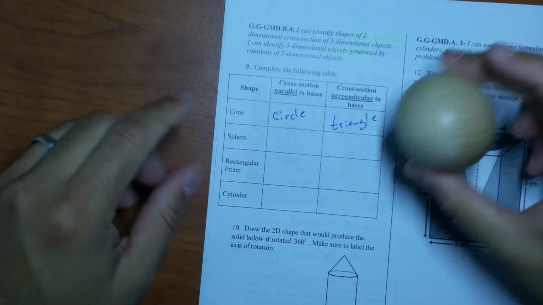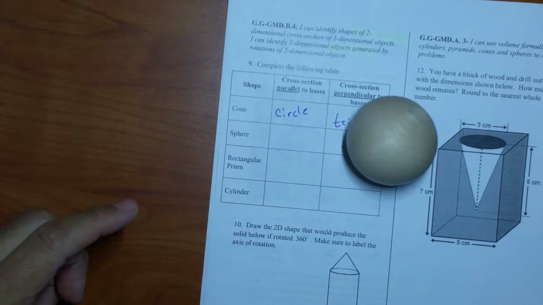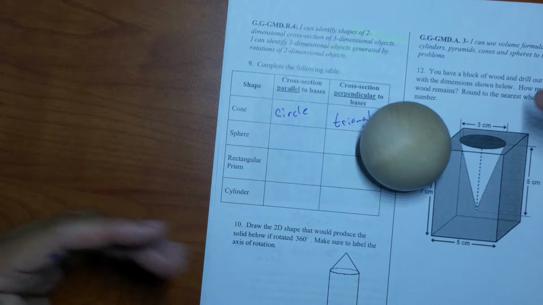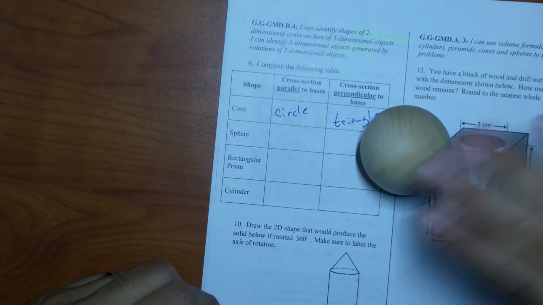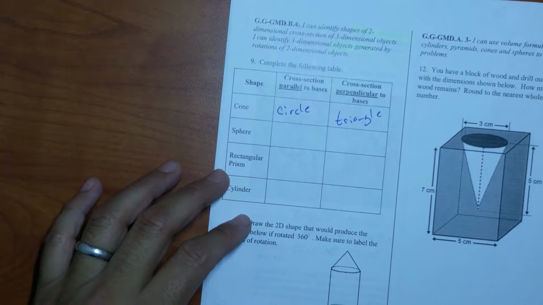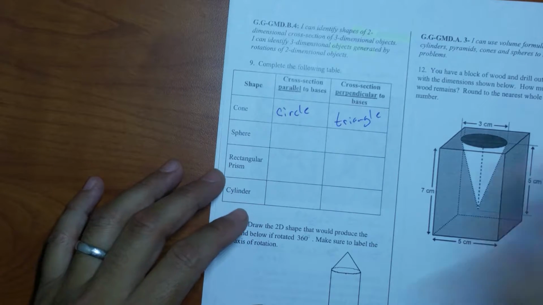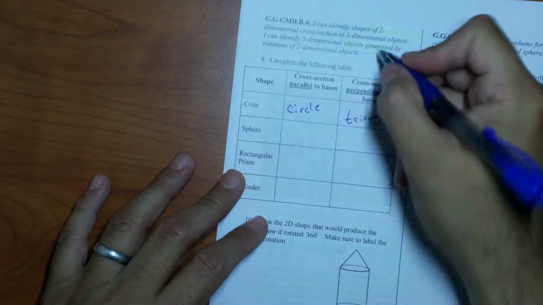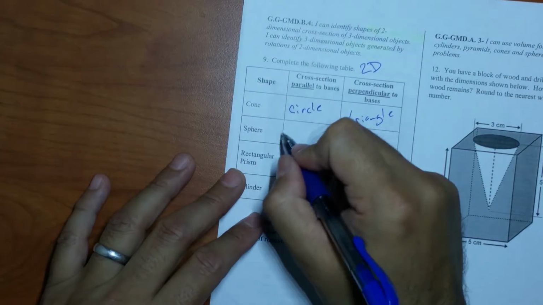Now, sphere. Here's my sphere. Okay? Now, parallel to the base. This is the base right here. Anywhere I slice it, what shape is it going to make? There it goes. Makes a circle. I'm not looking for the 3-dimensional. Hemisphere would be right, but I'm just looking for the shape, the 2D shape. So think of this as just 2D shapes. Okay? These are all 2D. So this one's a circle.